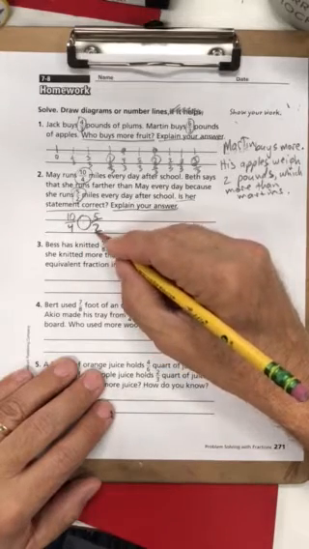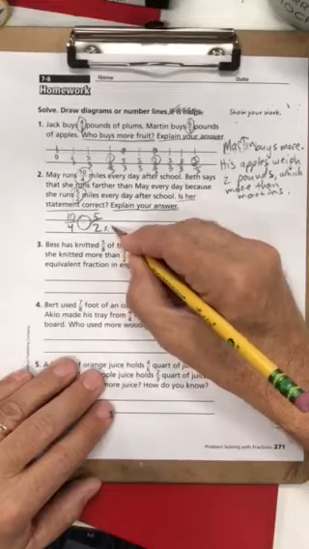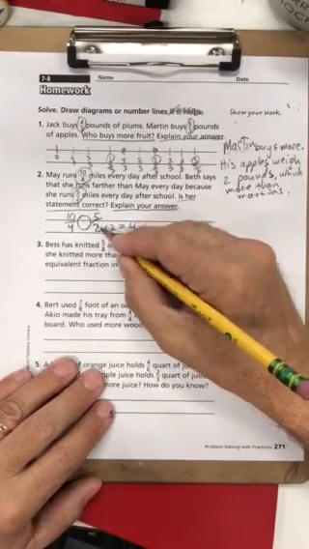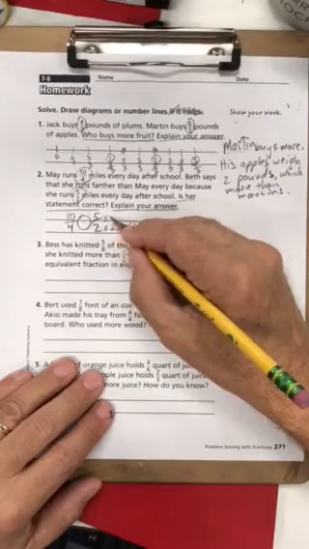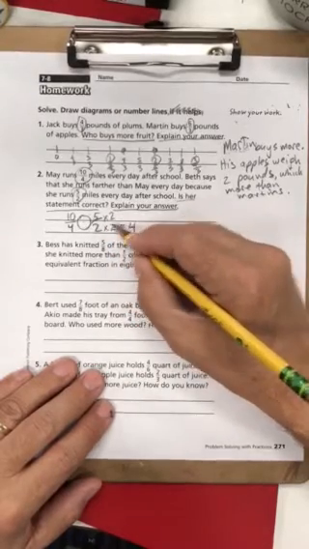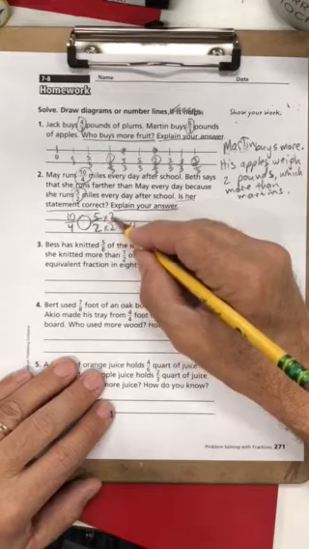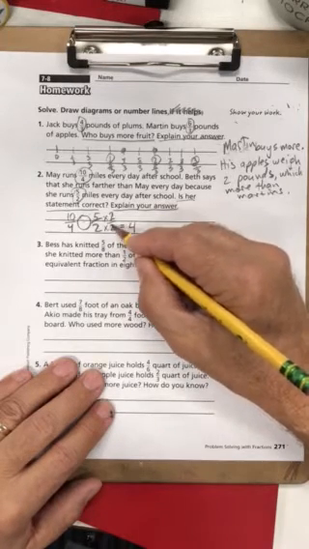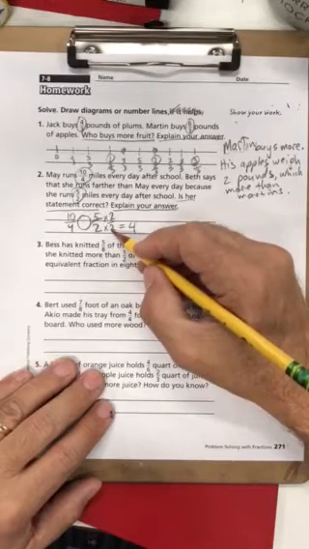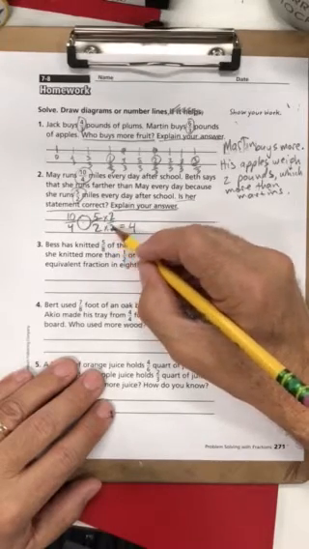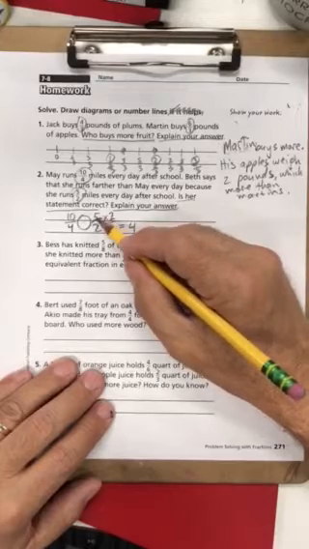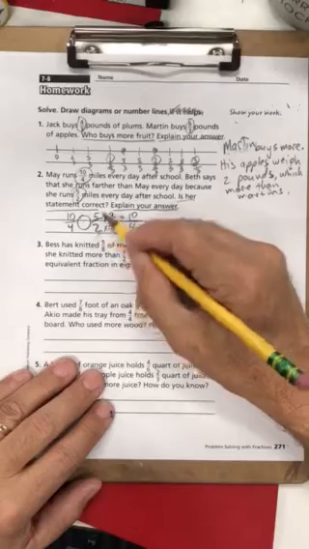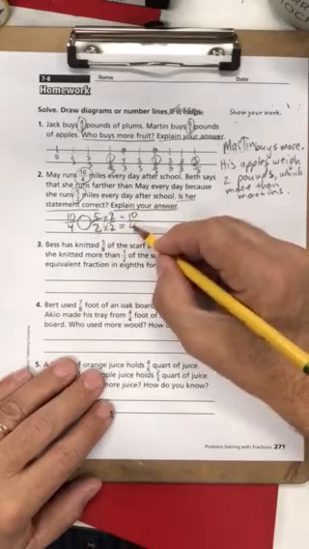How do you change a 2 into a 4? Well, you can multiply it by 2. 2 times 2 is 4. If we multiply the denominator by 2, we have to multiply the numerator by 2. So really all we're doing is multiplying it by 1 whole, because 2 halves are same as 1 whole. We do the same thing on top. 5 times 2 equals 10. So you can see that 5 halves is same as 10 fourths.